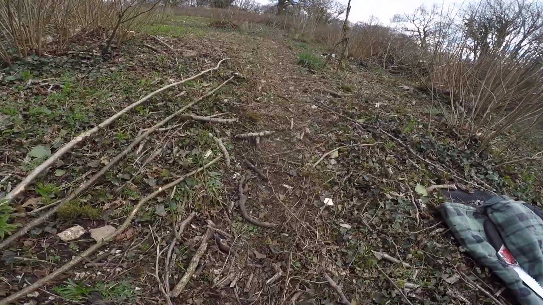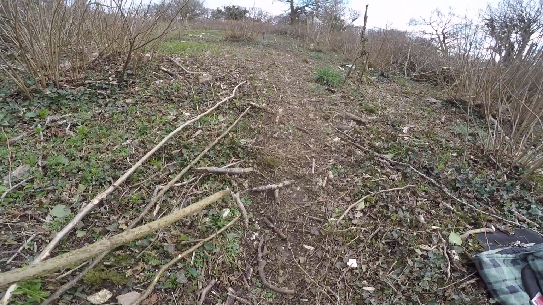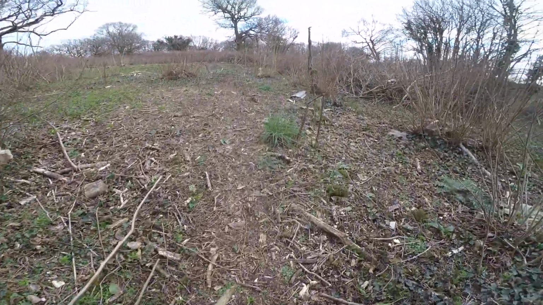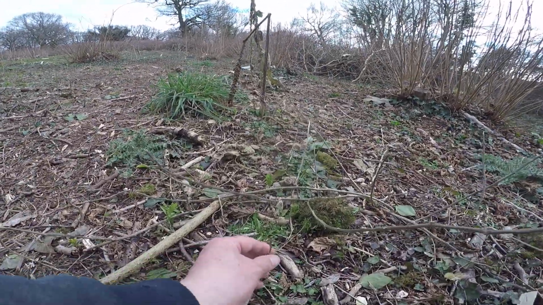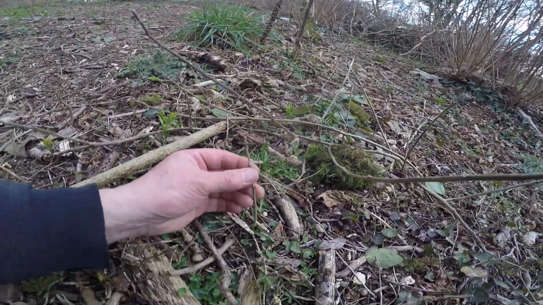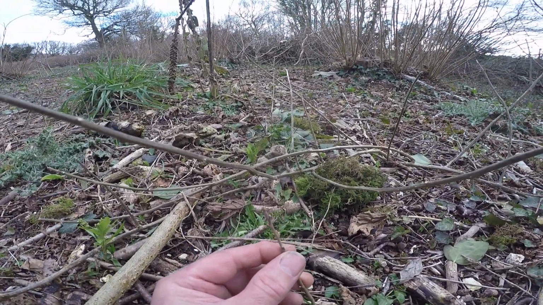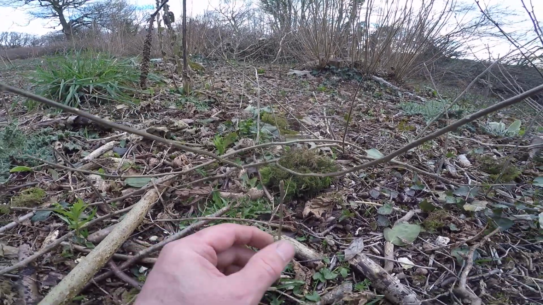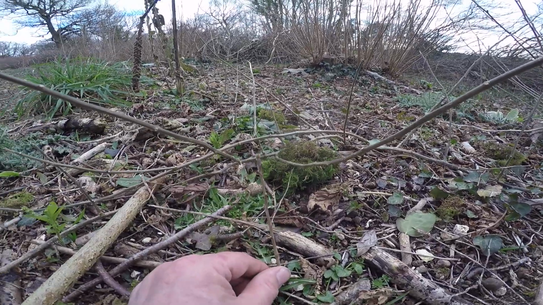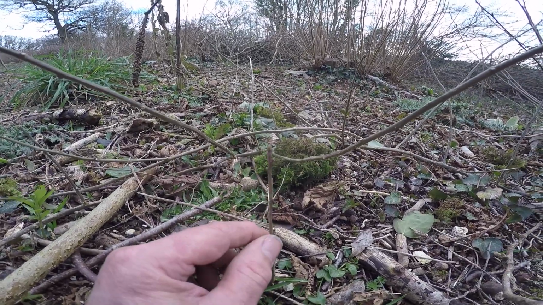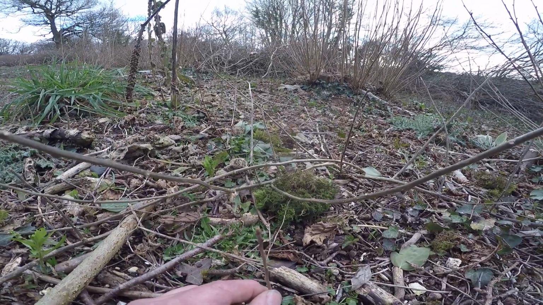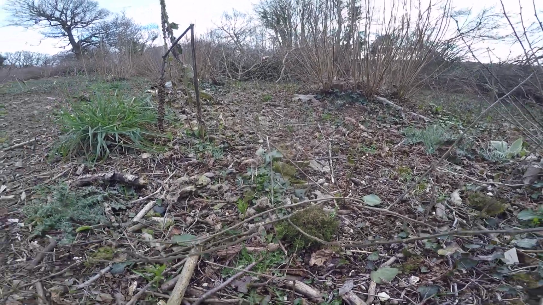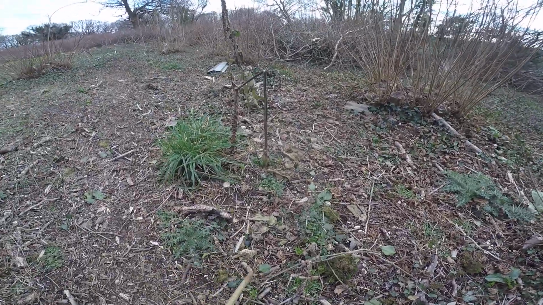Ash through here. You can see them on the ground. More through here. What's this one? That's different. I think that is a hawthorn. These reddish buds, and that's just starting to break bud. Spring is coming, hooray! Ash.